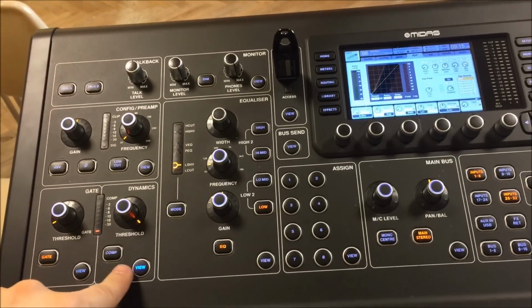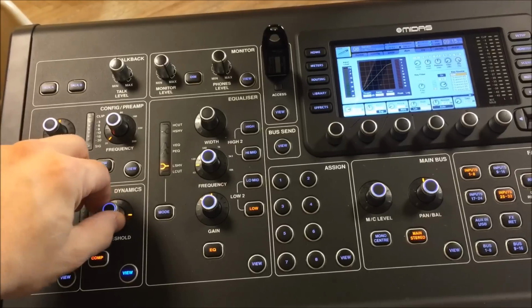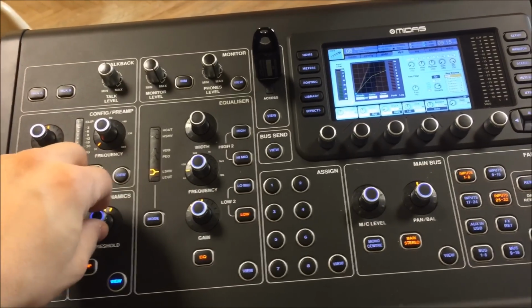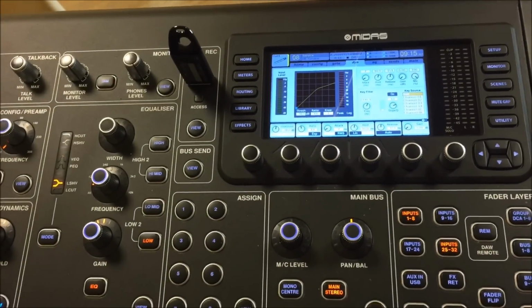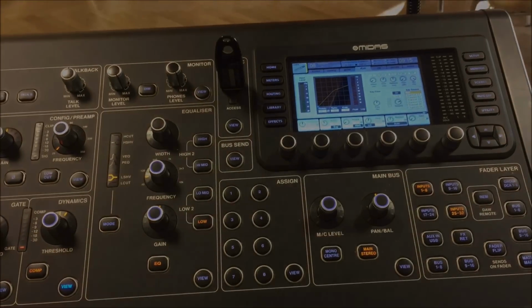at the very moment. Same for the dynamics, they have to be activated first of course in order to have a change, and then you can see that in the display. If you need more detailed changes, then you can use the buttons on the display.